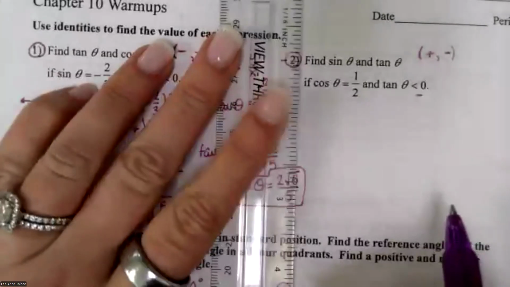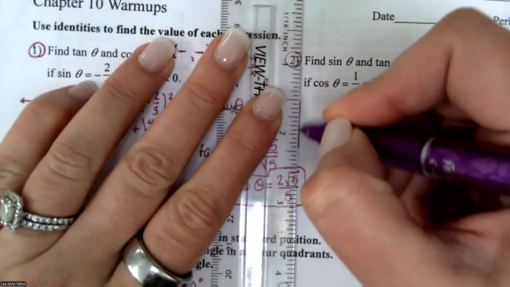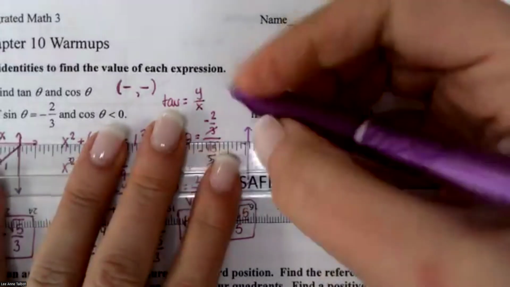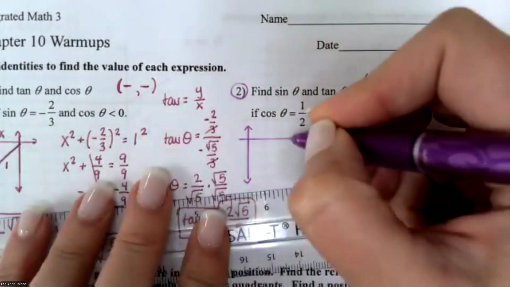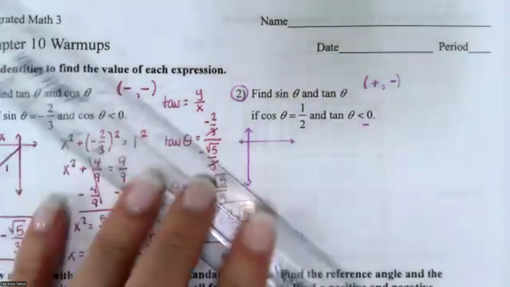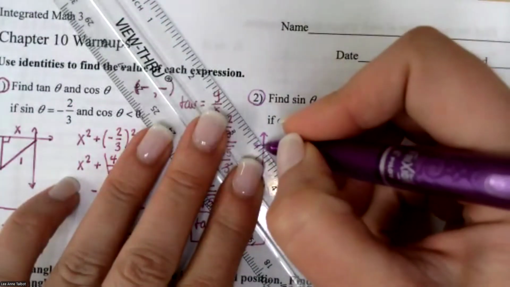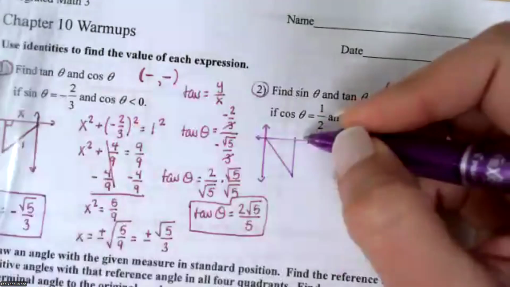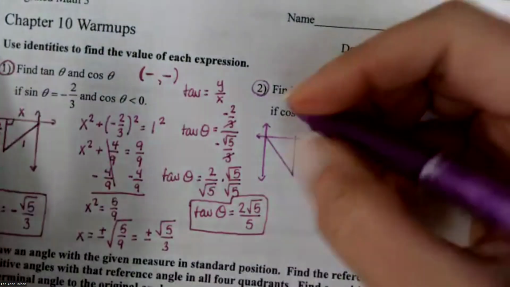So close. 4. Okay, you're gonna need to know that, like how to figure out the quadrants. The good news is when I walked around, I saw a lot of triangles in quadrant 4, so that's good.